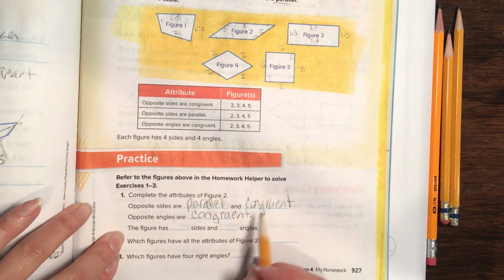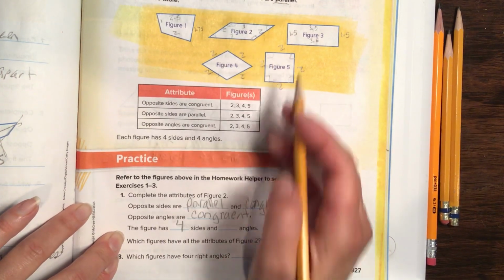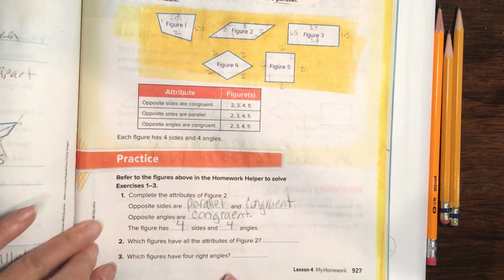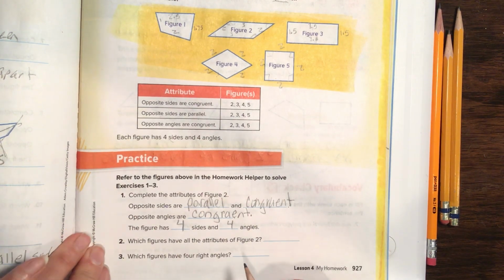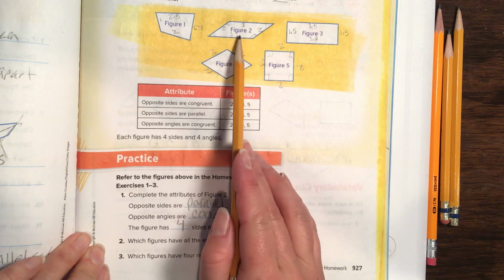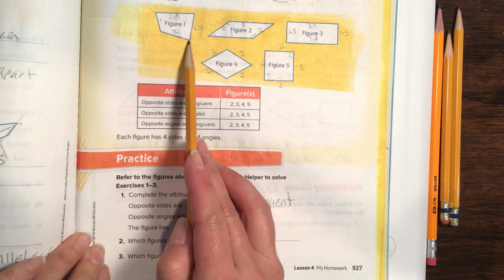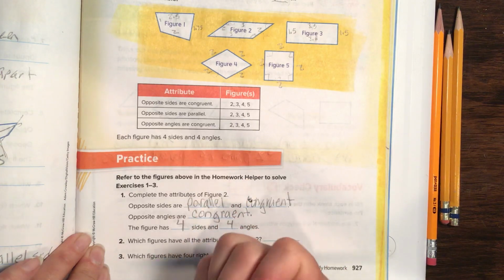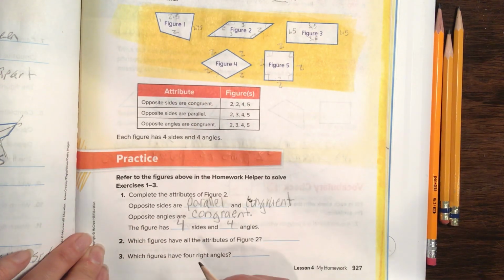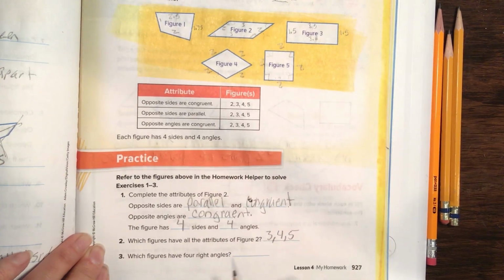This figure has how many sides and how many angles? 1, 2, 3, 4 sides. Angles, 1, 2, 3, 4. 4 sides and 4 angles. Good job. Which figures have all the attributes of figure 2? So figure 2, things that are sides that are parallel, parallel, parallel, parallel. This one doesn't have sides that are parallel because if you were to continue to draw those sides down, they would intersect down here, and that doesn't make them play nice with the rest of these. So definitely 3, 4, and 5 have the parallel sides and the attributes of angles in each of the corners.